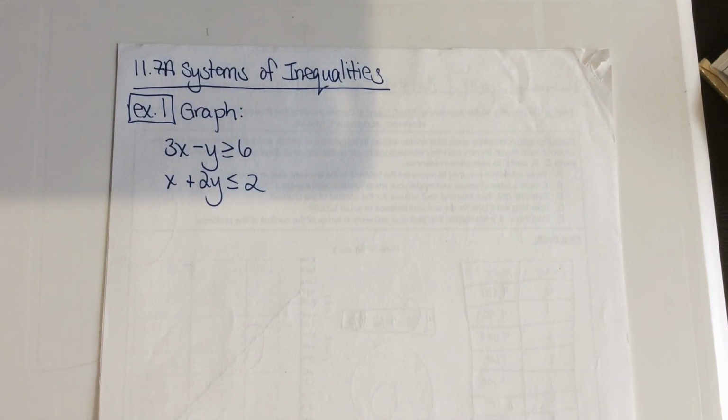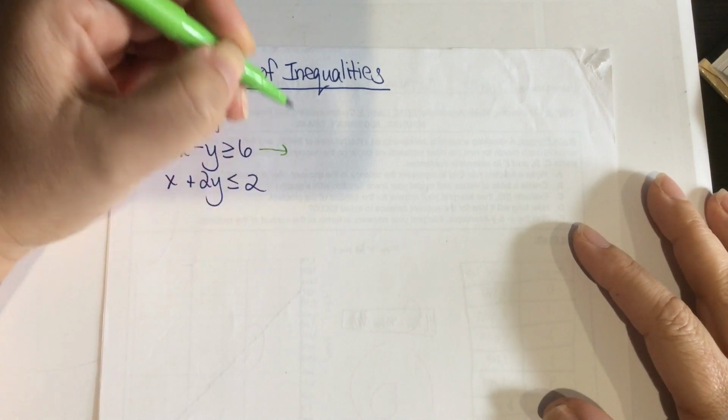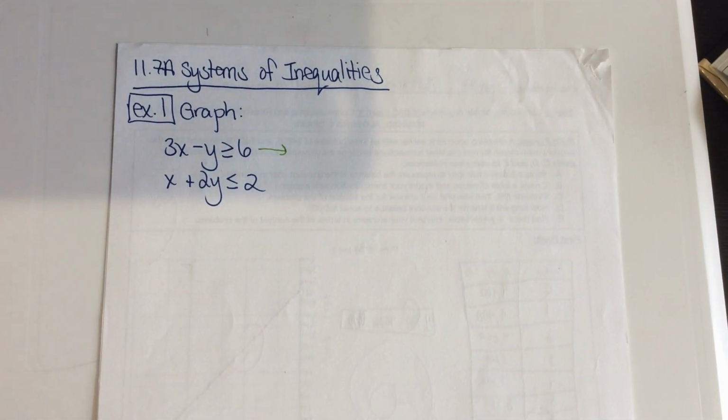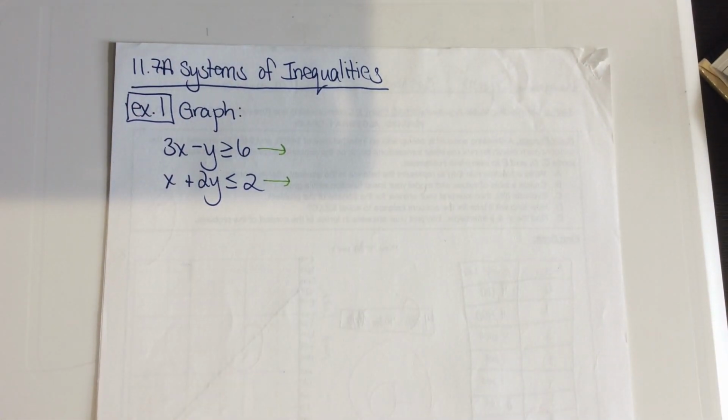So we're going to graph a system of inequalities. They're both lines, right? So we want to solve for x. That's not what I meant to say. We want to solve for y in both of these equations. So I want you guys to take a minute and solve both of these equations for y. Go ahead and pause me and solve for y. I'm not going to show the work for these, so make sure you're actually solving, please.